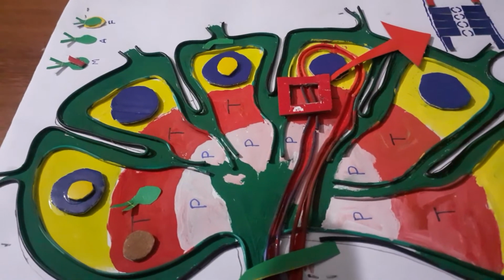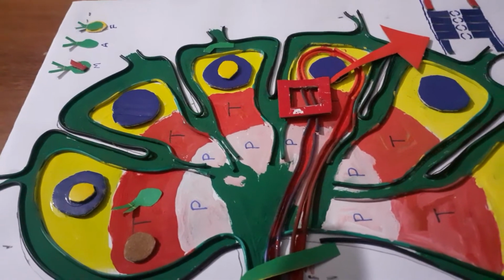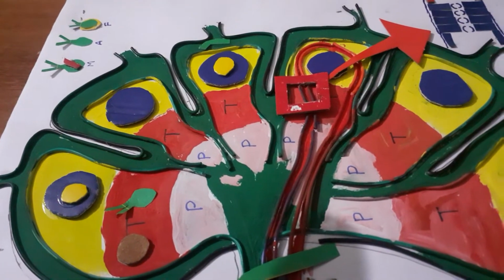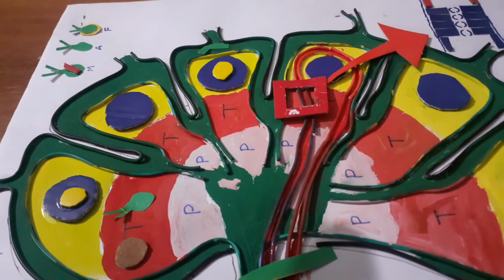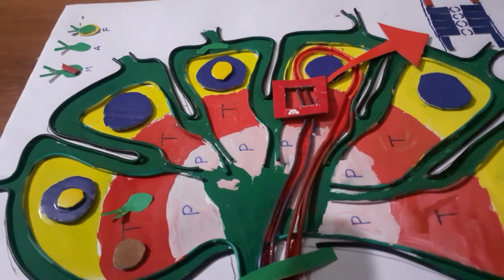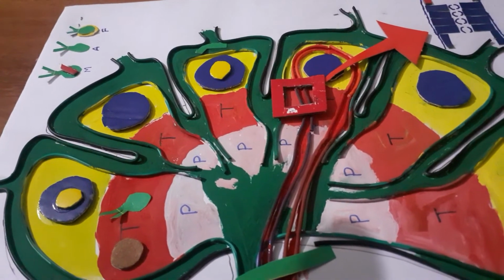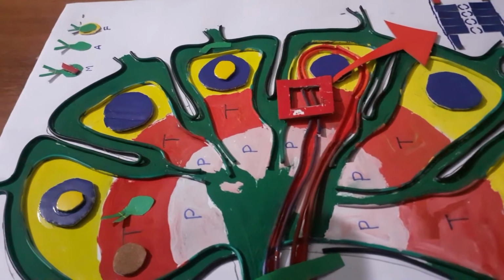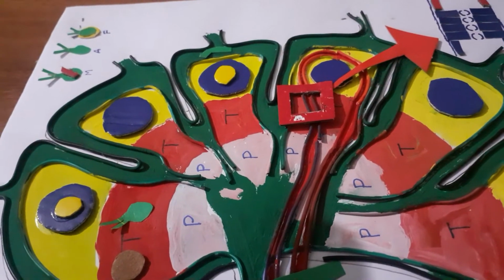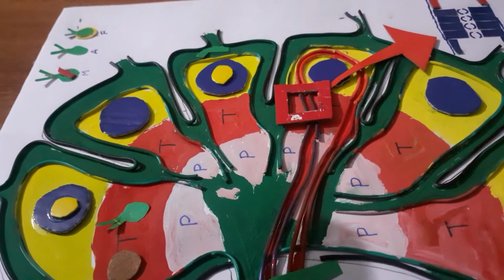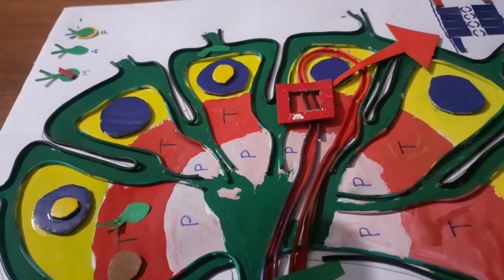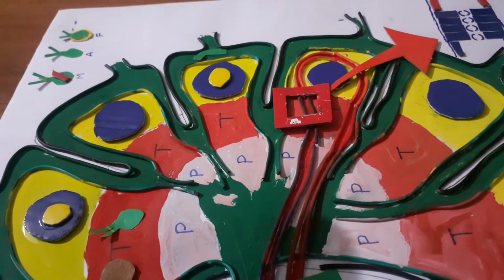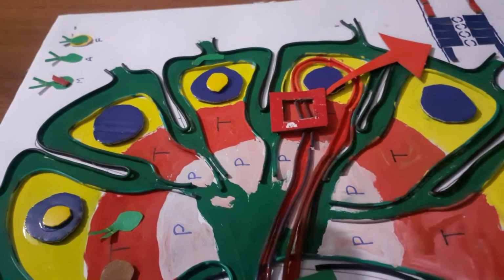But the fluid coming out of the capillary through its fenestrated wall does not all return into the capillary and then the venule. Some amount of fluid remains in the tissue and the cell as the cellular fluid or tissue fluid.